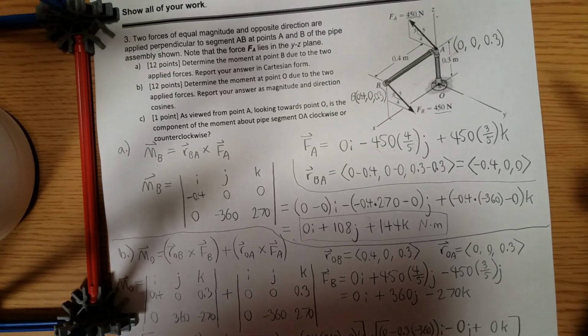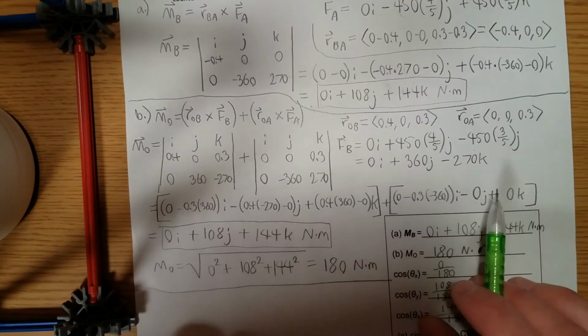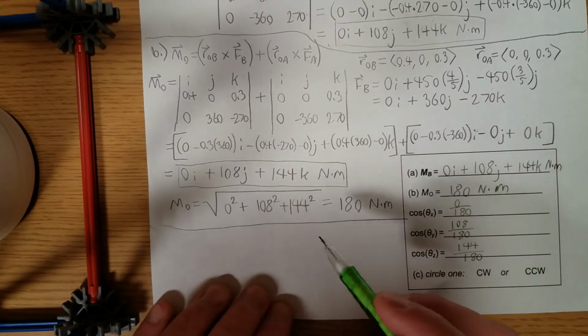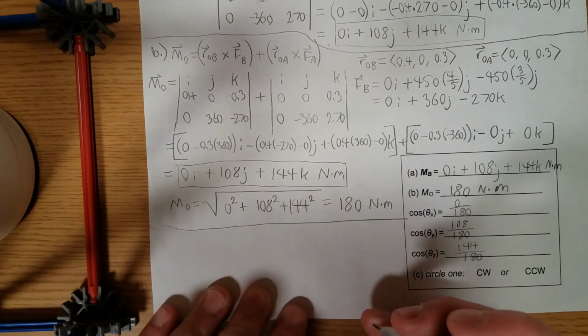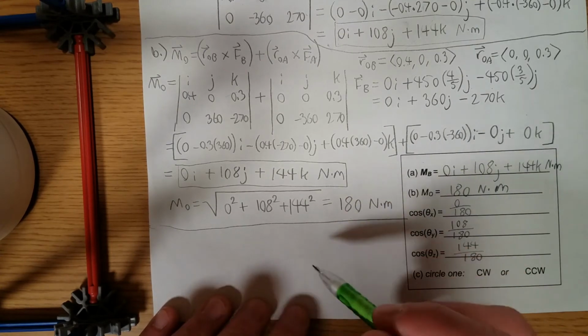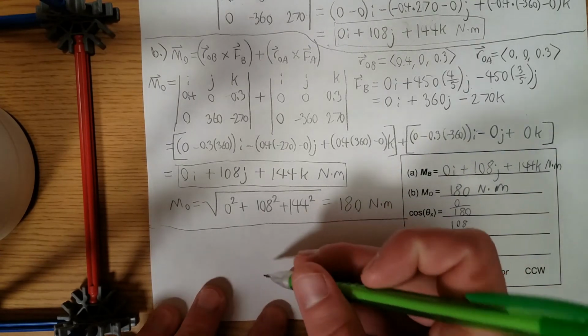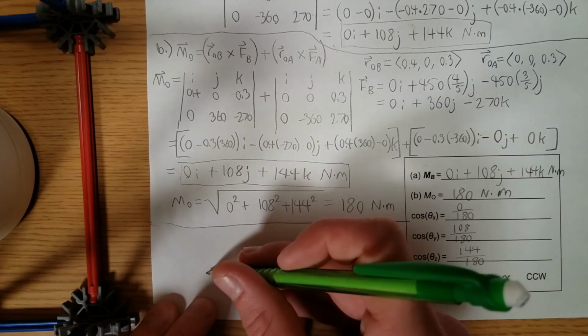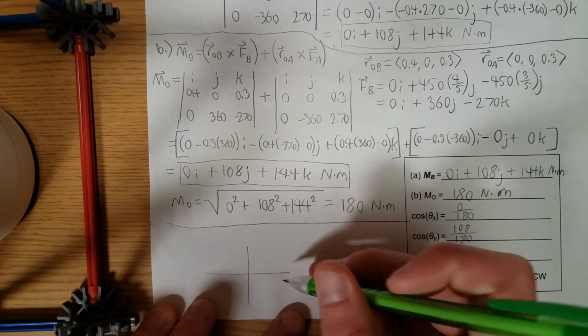So I'm going to draw a little picture to help you guys visualize it. It says looking from point A toward point O. And so what that tells me is it might help if we redraw this picture here, especially if you're not visualizing it correctly.